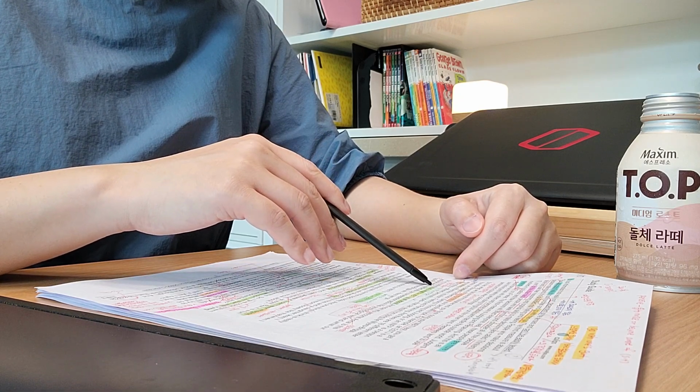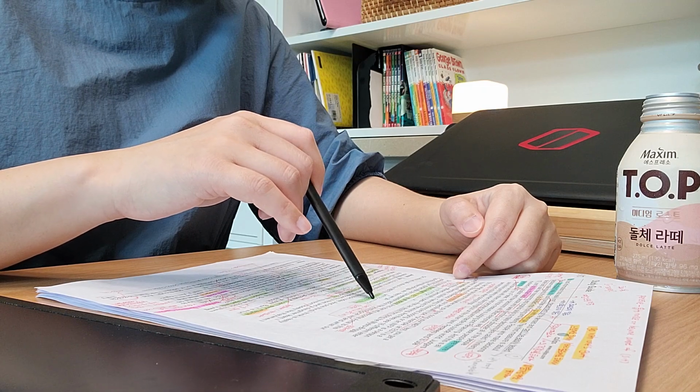So, in a nutshell, that's what the MBTI is all about.